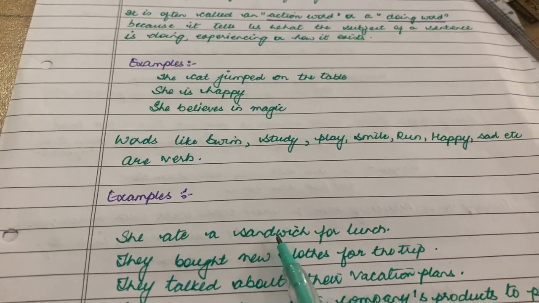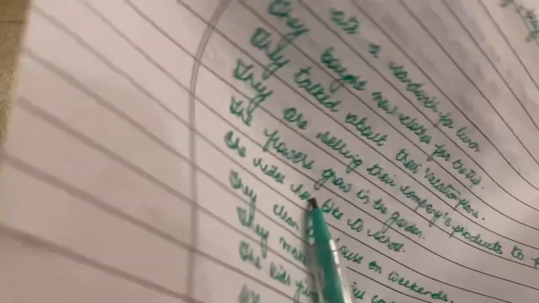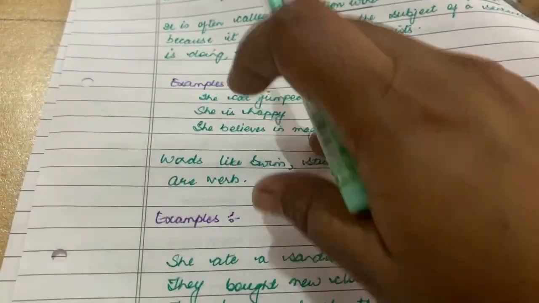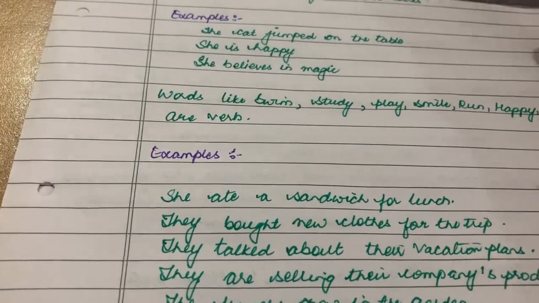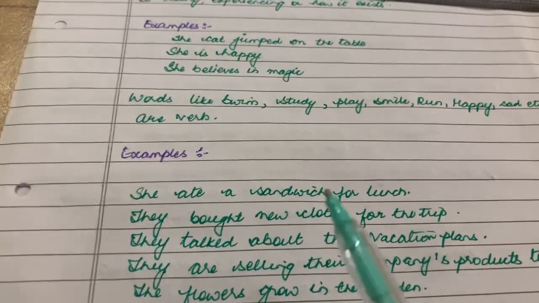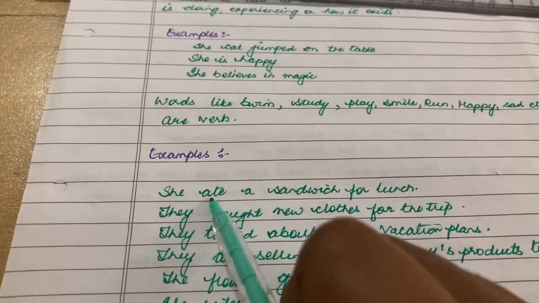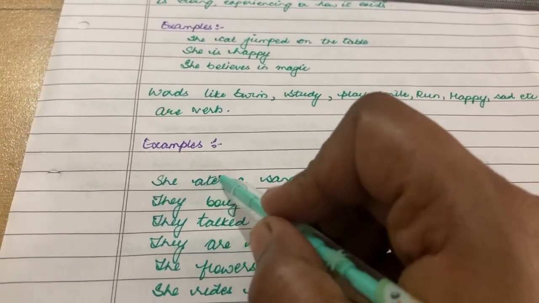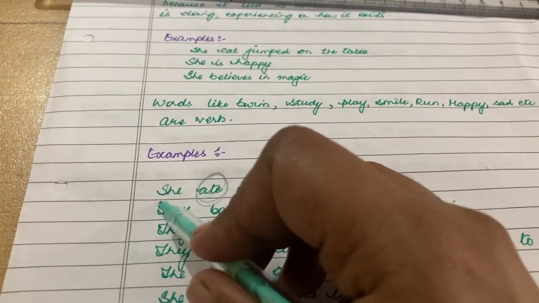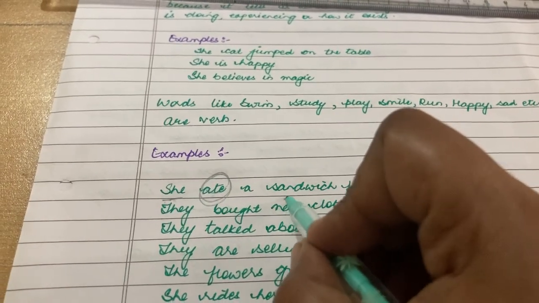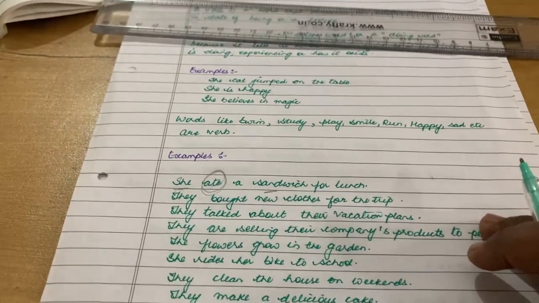Let's understand the verbs in each of the sentences here. She ate a sandwich for lunch. So what action do you see in this sentence? What do you see the action is happening in this particular sentence? So the action here is ate, meaning eating. Ate is the verb here. So this is the action. She is eating a sandwich for lunch.